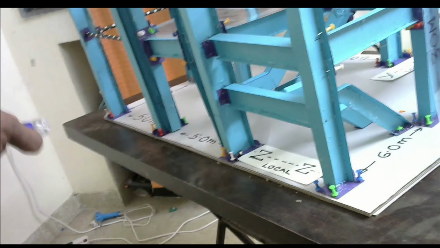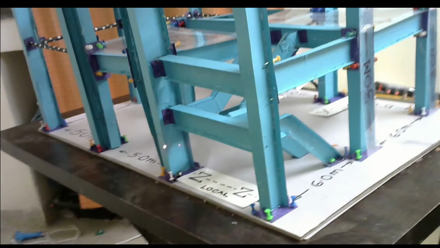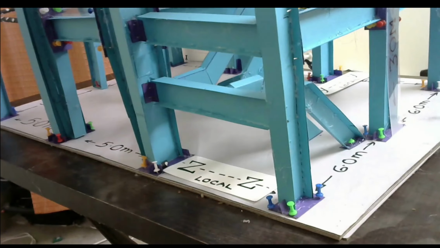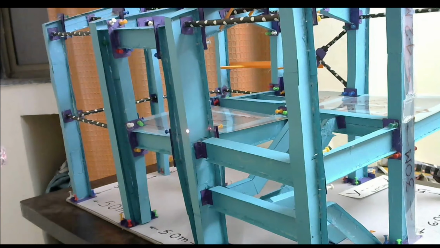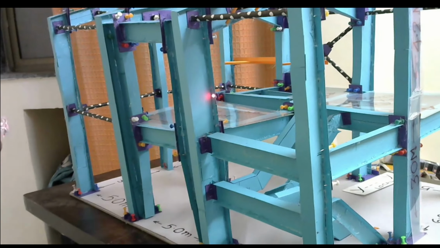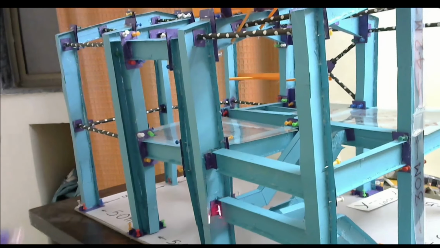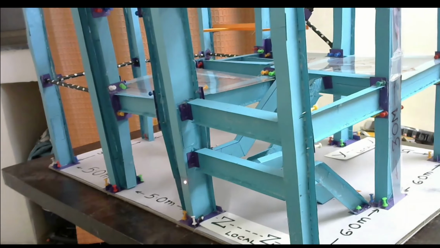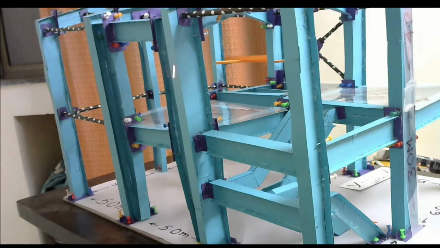ZZ axis. So LZ becomes 3.6. Same cases here. LX is 3 meter, LI is 3 meter, and LZ is 3.6 meter. See, for lower part, LI is 1.5 meter, but for upper part, LI is 3 meter.